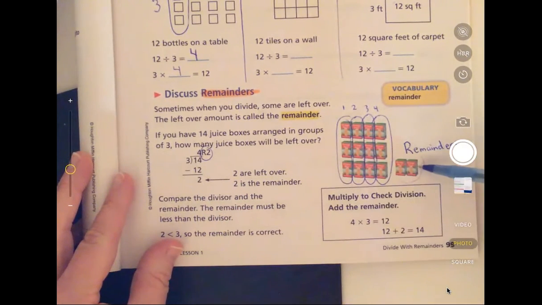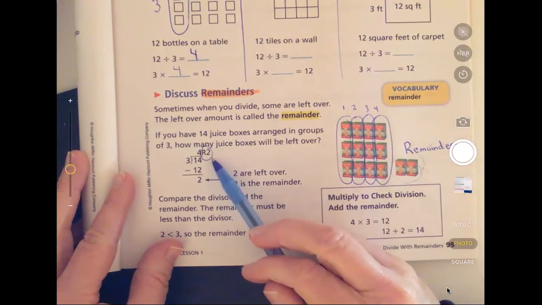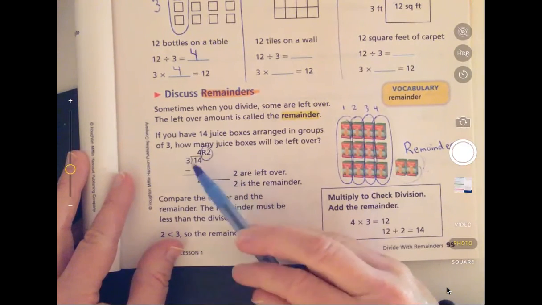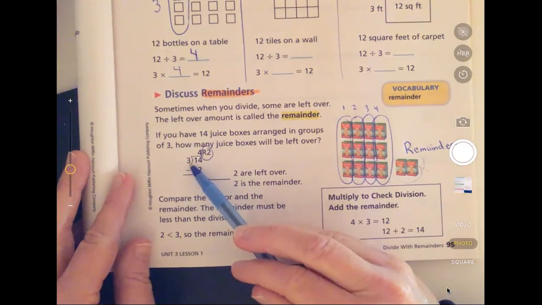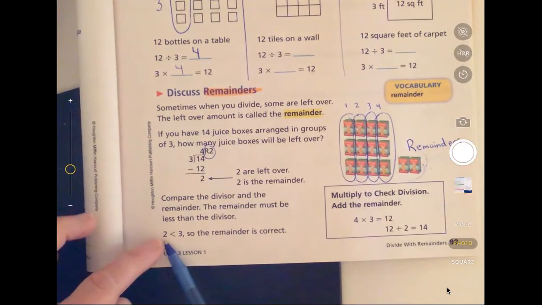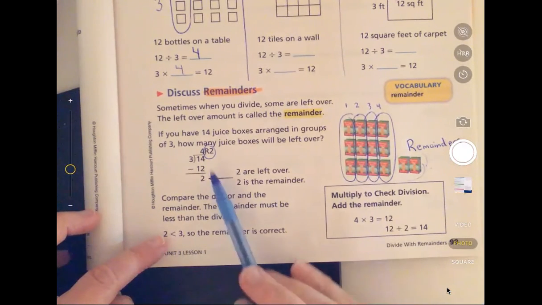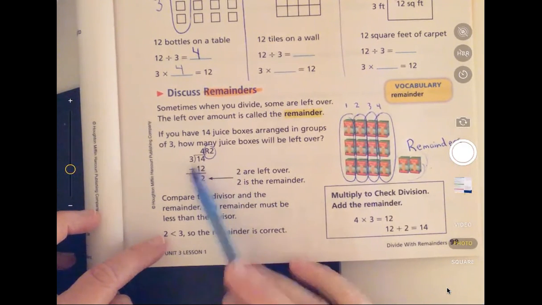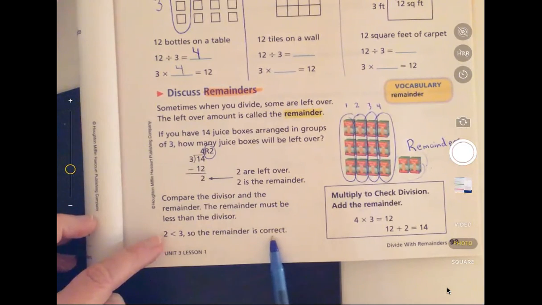If I had 4 remainder, 4 leftover juice boxes, well, I could make another group. I could make a 5th group and then have 1 left over. So your remainder always must be less than the divisor. That's the number going into it, okay? So it says 2 is less than 3. So the remainder is correct.